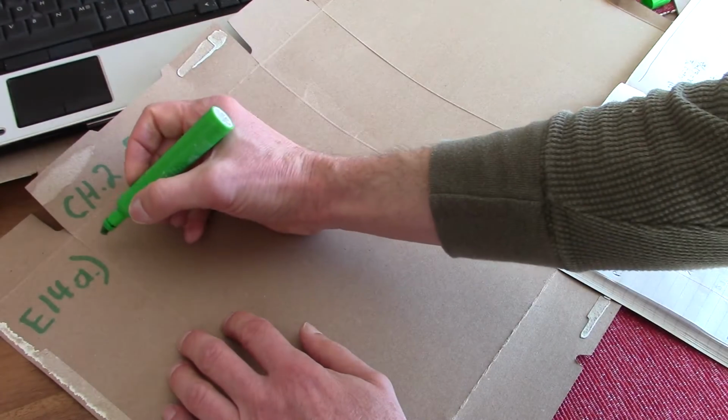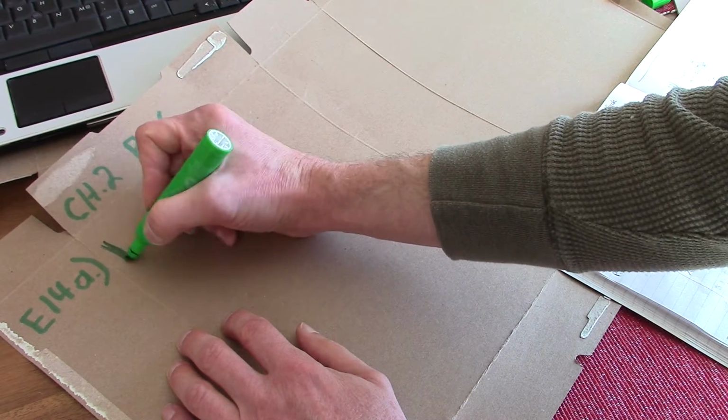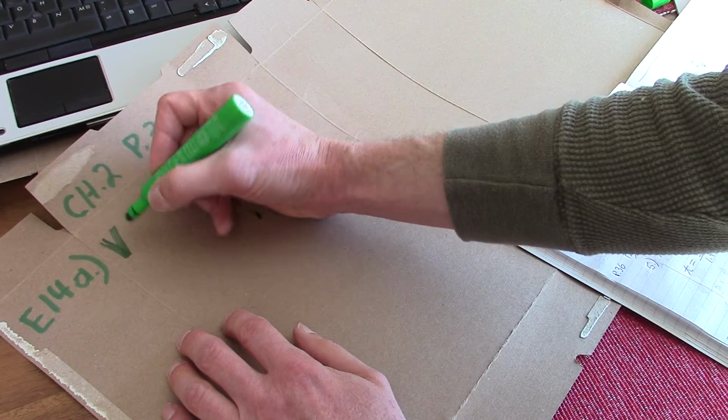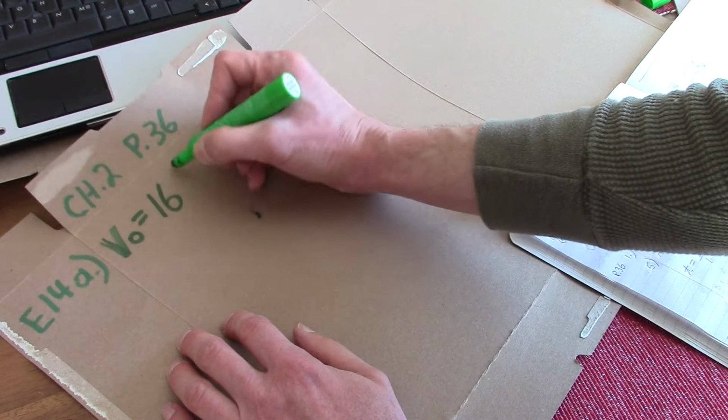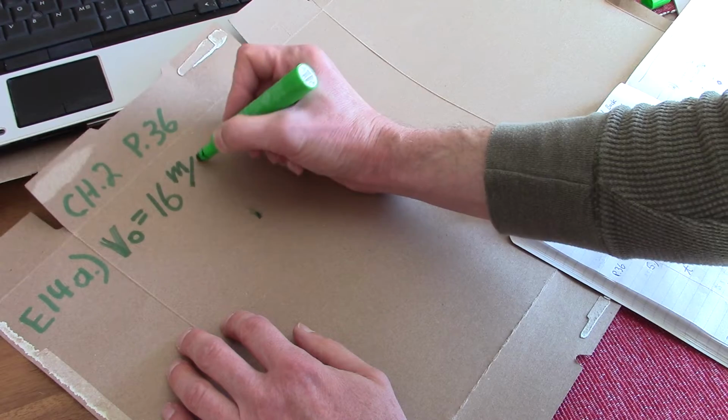So this person, their initial velocity, we'll write down what we know. V0, they started off, they had an initial velocity, they're going 16 meters per second.